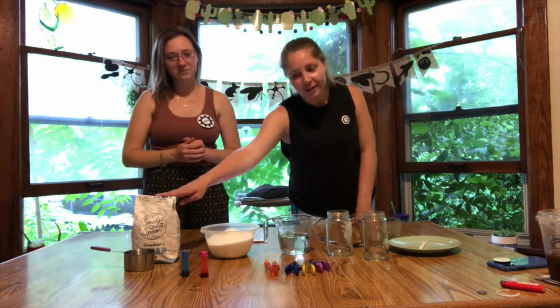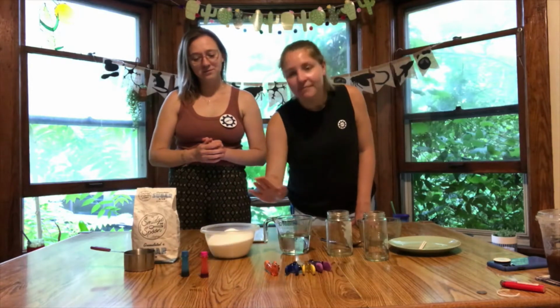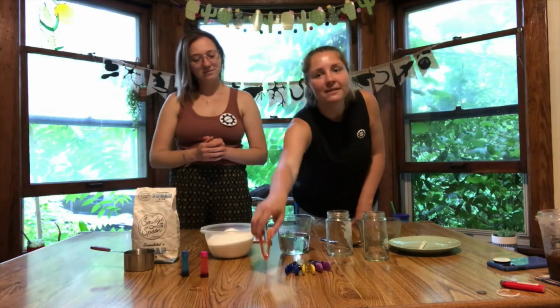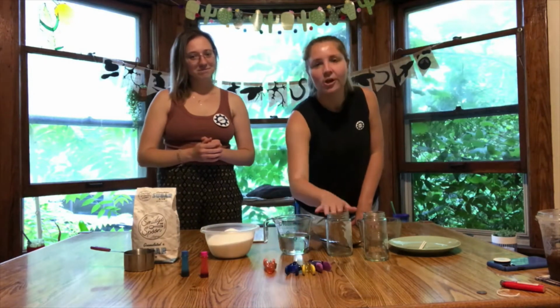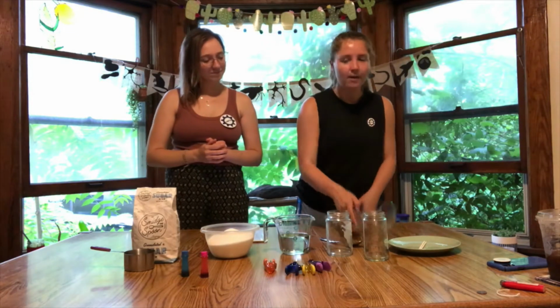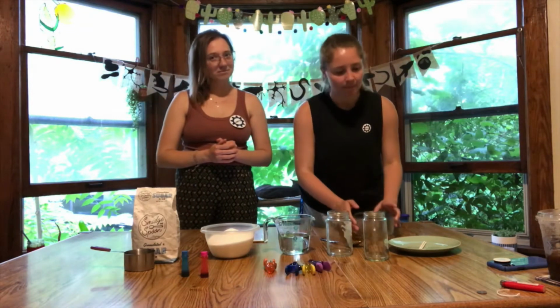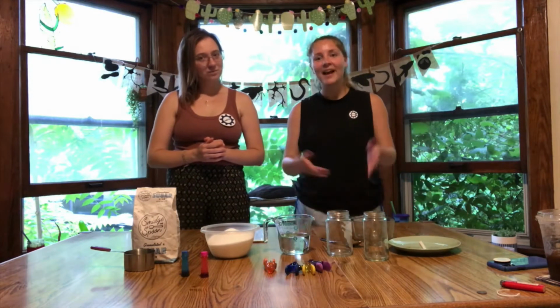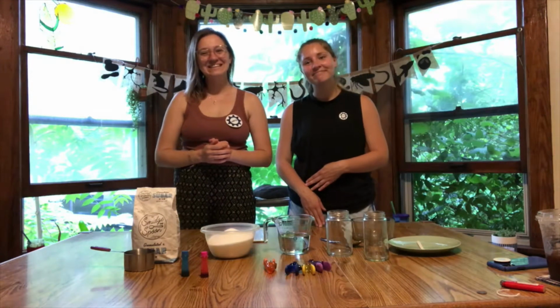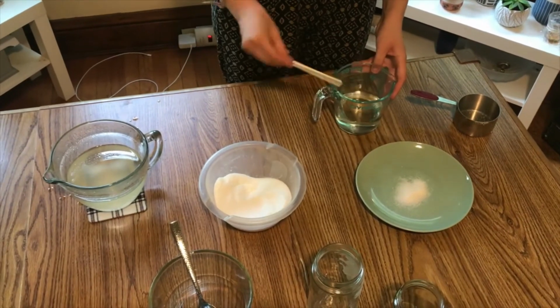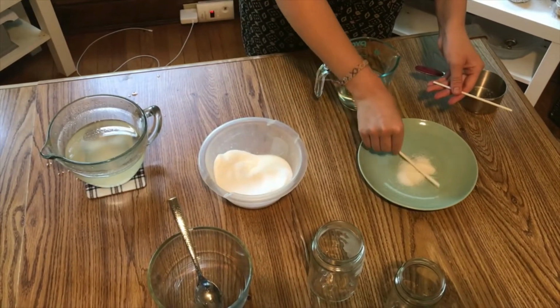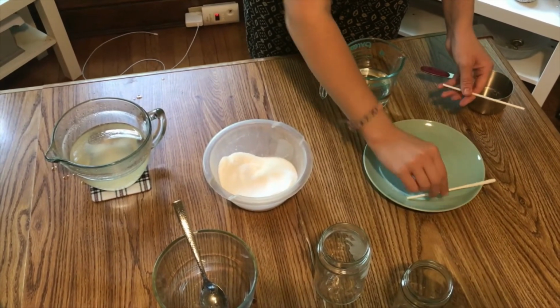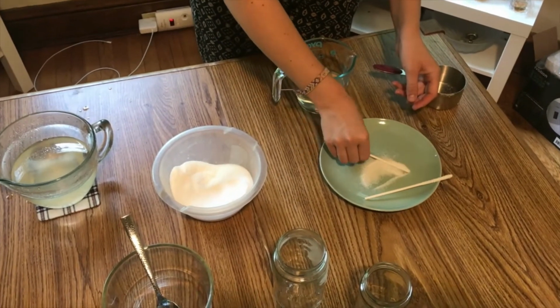First, you need some sugar, some food coloring, some water, some safety pins or clothespins, jars or cups, a heat-safe container, lollipop sticks, and a plate. And now let's get started. First, take a small amount of sugar and sprinkle it onto the plate. Wet half of your lollipop stick and roll it in the sugar and set it aside to dry.